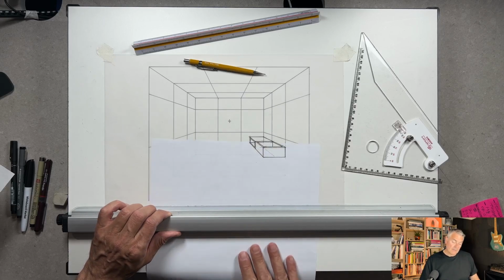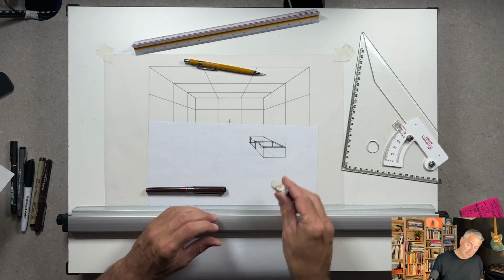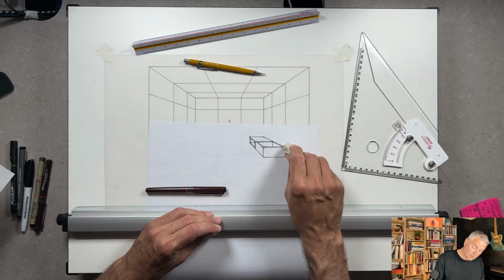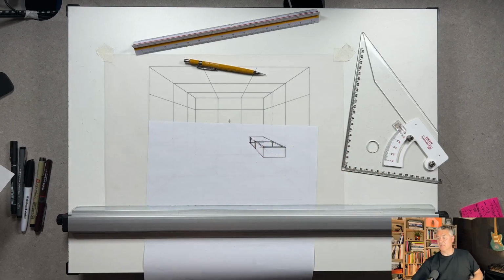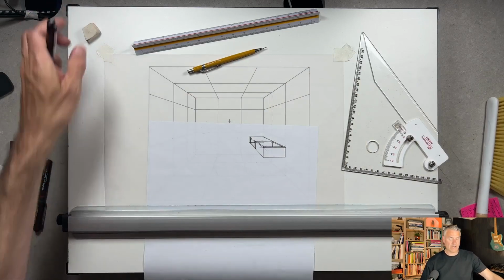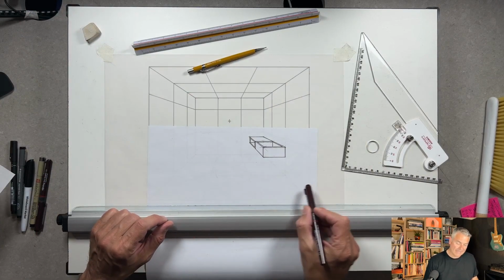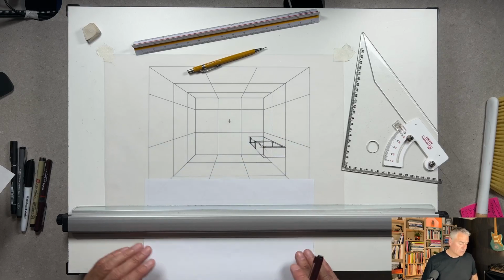When it's dry, I can just quickly go along that and rub out some of those lines, but wait until it dries. Try not to touch your page, because when you touch the page, you get grease from your fingers, and then sometimes when you draw the lines, it doesn't take to the paper as well. Okay, so let's have a look next.